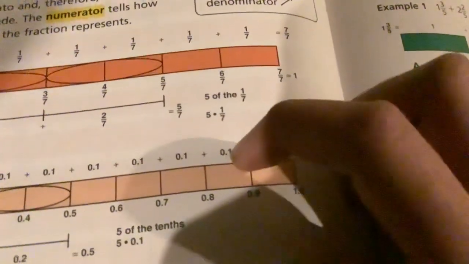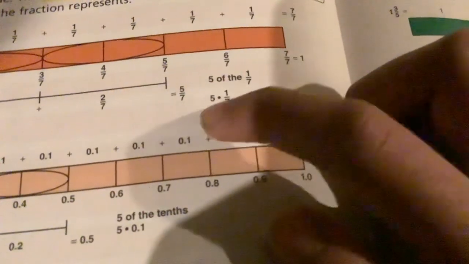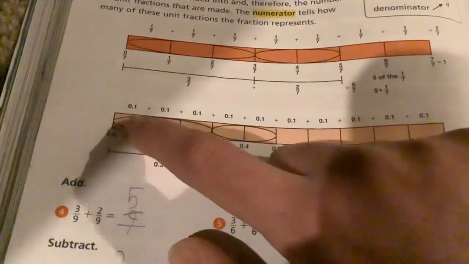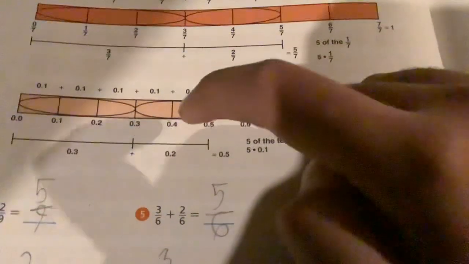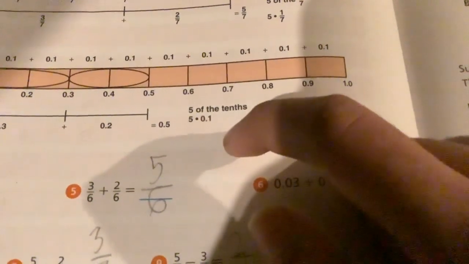5 times 1/7. Well, 5 times 1 is 5. Don't multiply anything by the denominator in this case. Only multiply the 5 times 1 in this case. That'll be 5/7. Same thing here. 0.1 plus 0.1 plus 0.1 is 0.3. Plus 0.1 is 0.4. Plus 0.1 is 0.5. Yes, 5/10. Or again, 5 times 0.1. Don't multiply 5 by 0. You only multiply 5 by this to get the answer.